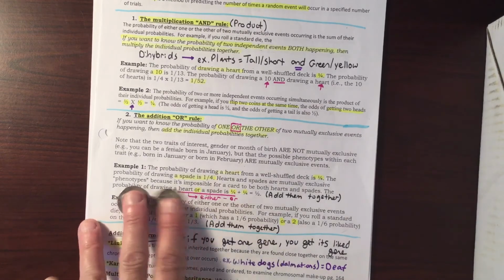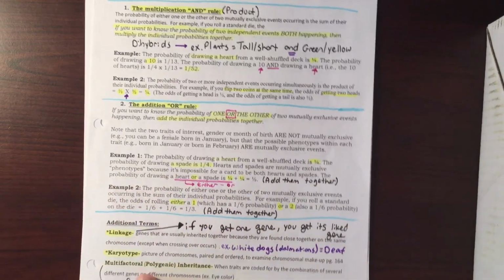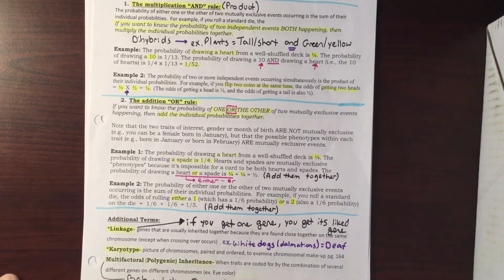The other rule that you guys will be seeing is your addition, or, rule. So you want to know the probability of one or the other of the 2 mutually exclusive events happening. You're going to add the individual probabilities together. So you have to see how they're worded and what you guys are physically looking for in that particular problem. So let's think about it this way.